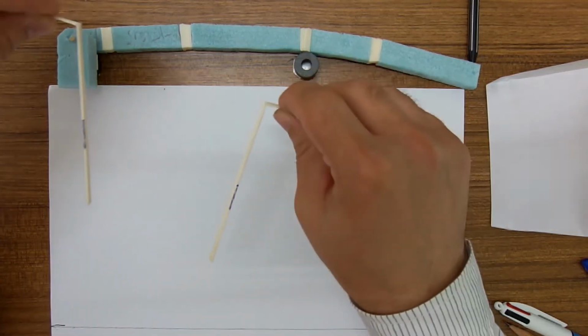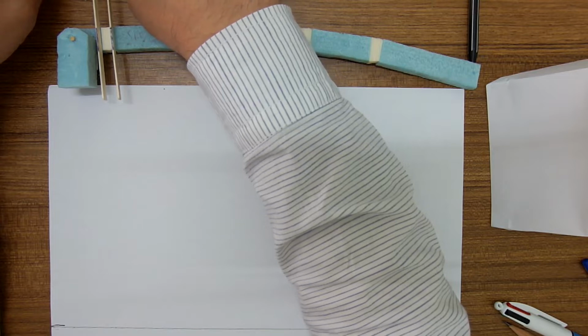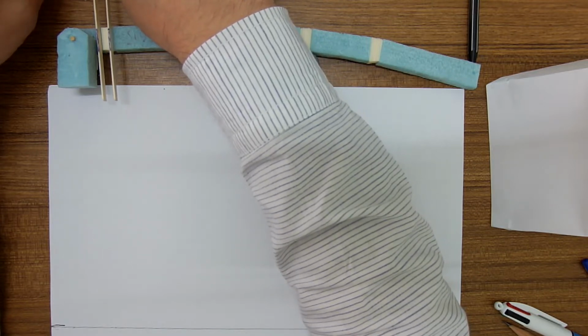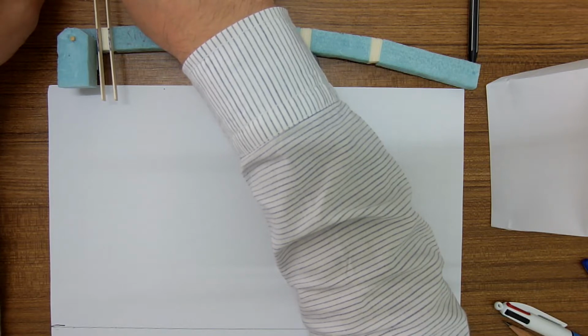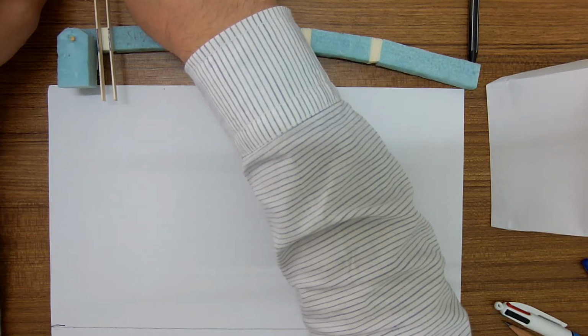If I put these 2 sticks on the sections, here the first section, you see the sticks are almost parallel to each other. What does it mean for us? It means there is a very small bending moment on this section.